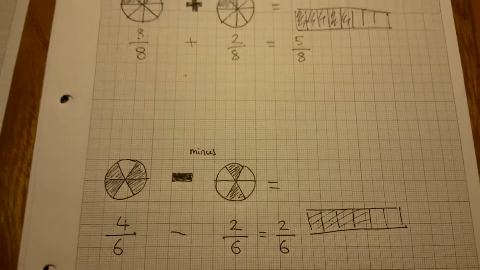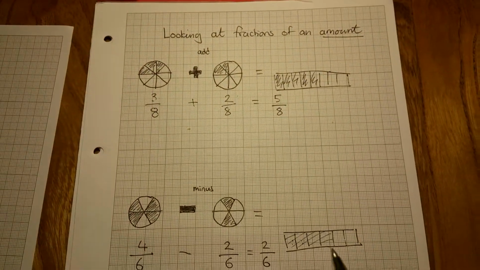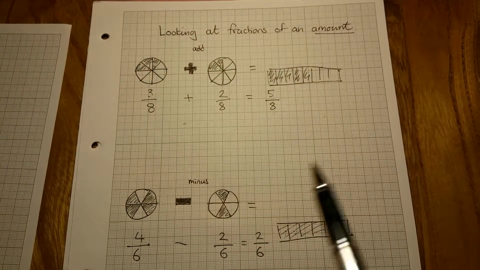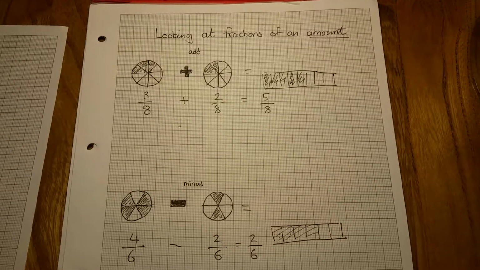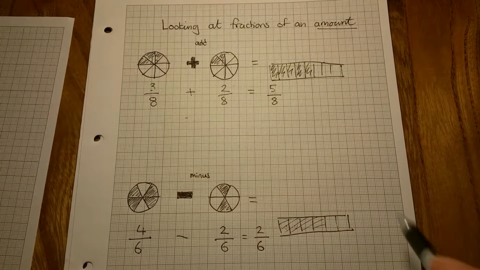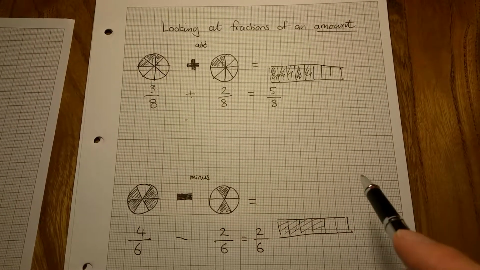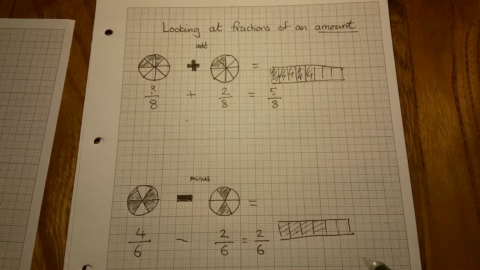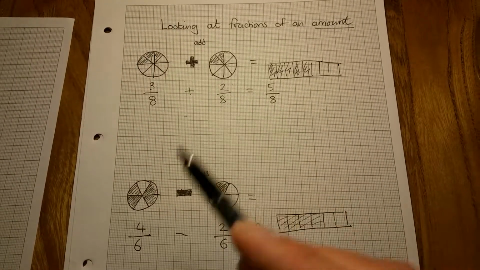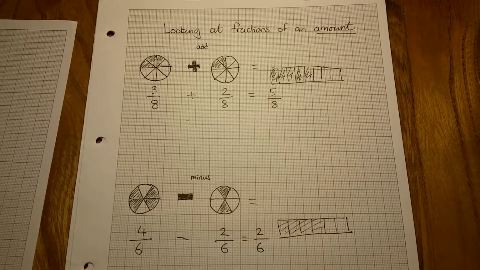Right, if you are not sure about any of this, then go back to the last video. And if you can't find it on the blog, just go to the search box on the side, type in maths, and it should come up with all the videos I've done. So if you're not sure about how any of this works, go back to the last video.